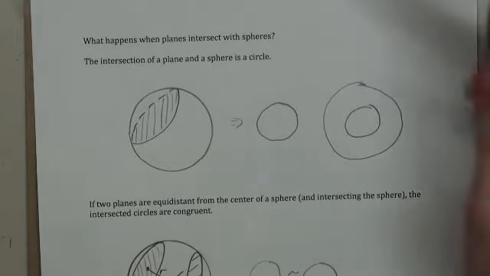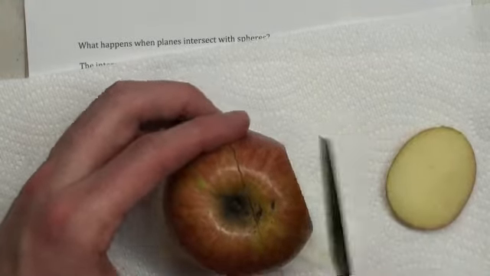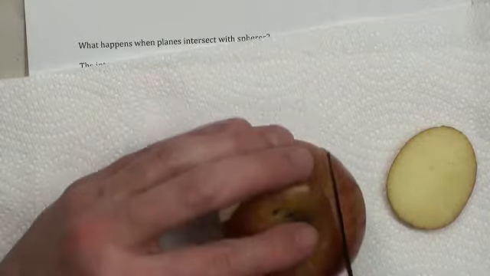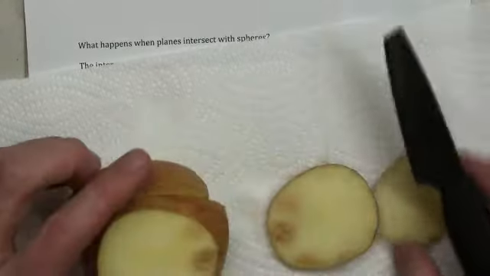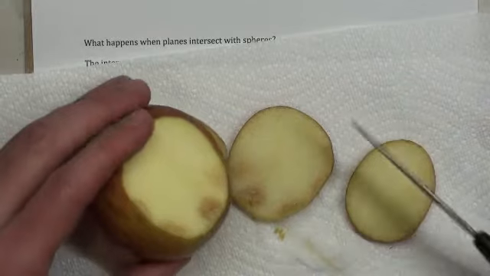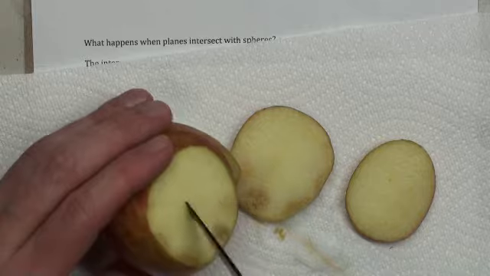We would have two congruent circles. Now, here's a picture of that, right? If I took my apple and I measured the distance from the center and then I cut off a piece, and then I measured the same distance from the center, and I cut off another piece, then those two pieces, even though it didn't come out exact this time because I'm estimating, those circles would be congruent if they're the same distance from the center of this apple. Okay?